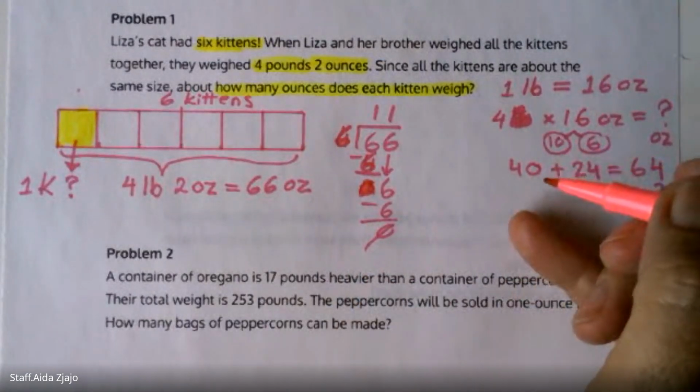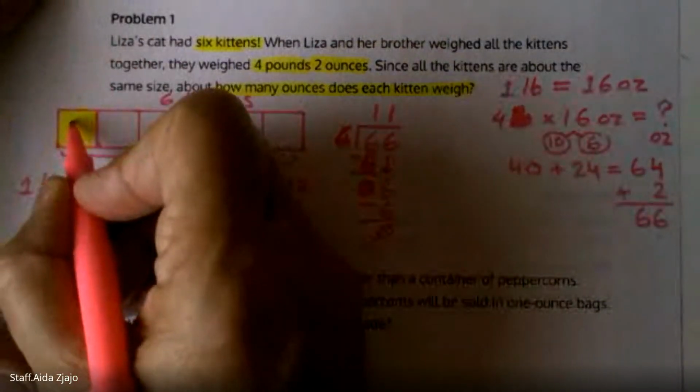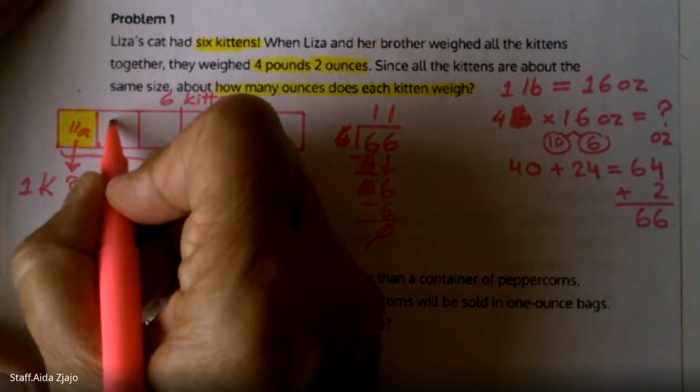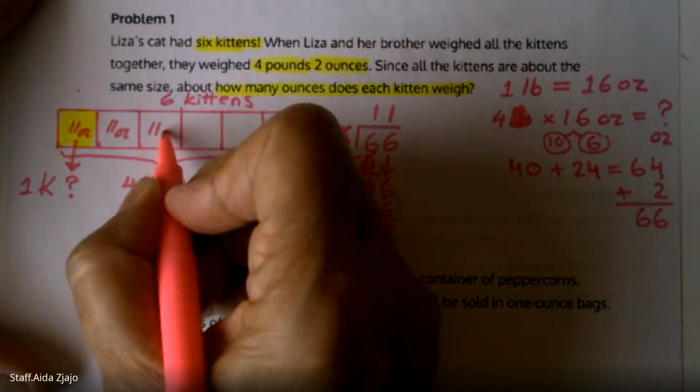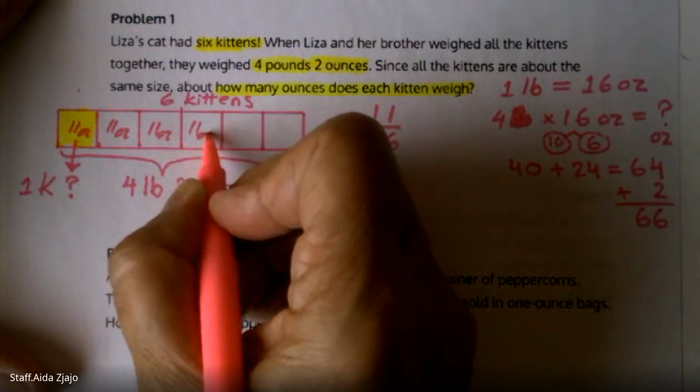I don't know what's wrong with me. Today I can't think. So each is 11 ounces.